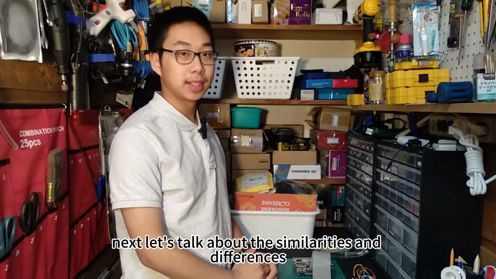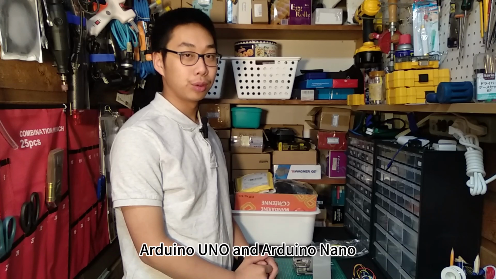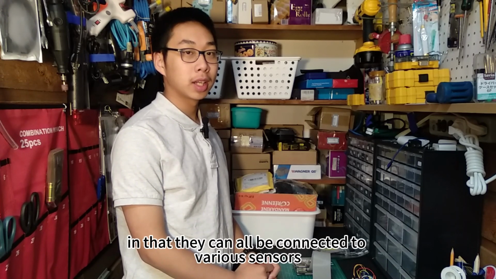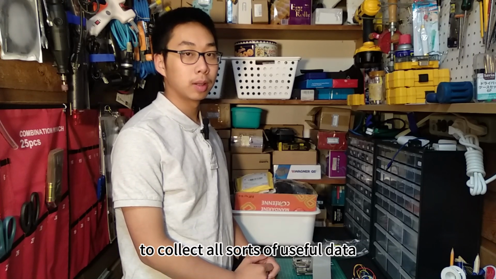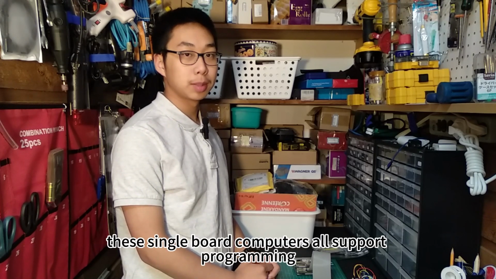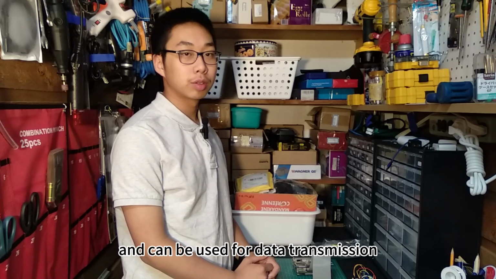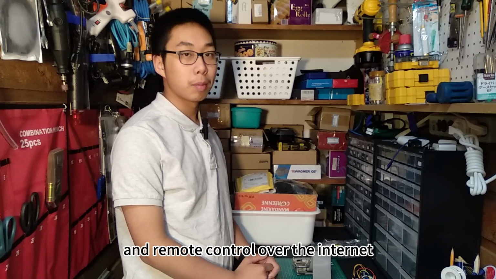Next, let's talk about the similarities and differences between a Raspberry Pi, Arduino Uno, and Arduino Nano. They are similar in that they can all be connected to various sensors to collect all sorts of useful data. These single-board computers all support programming and can be used for data transmission and remote control over the internet.